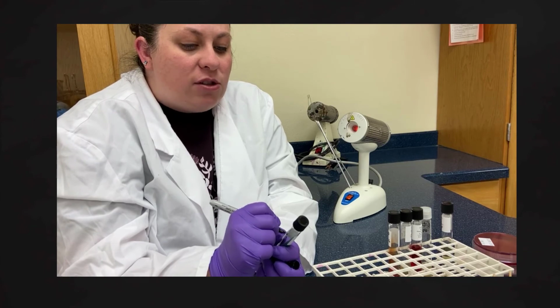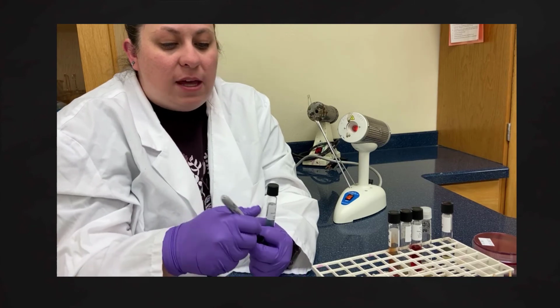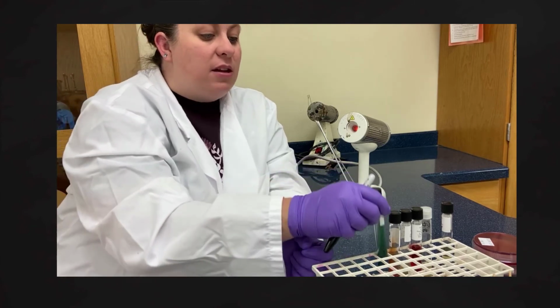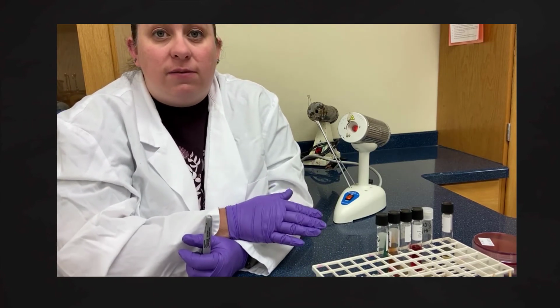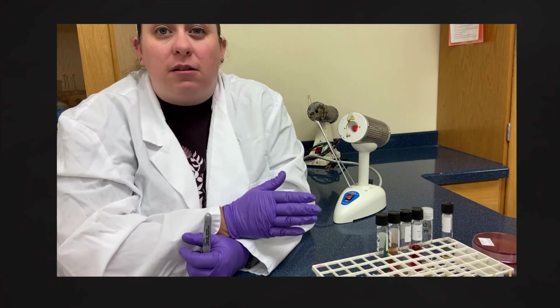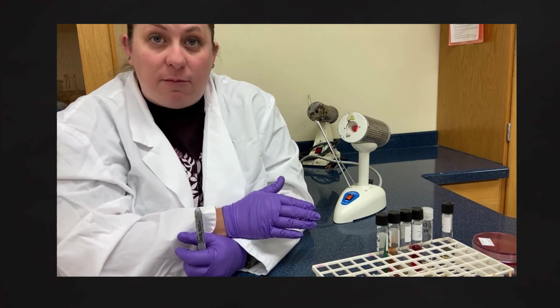Okay, now these are going to go into the incubator. Some of them have to be incubated longer than others. You have to pay attention to those times. But they're going to go in the incubator, and this is going to allow us to then do further tests, especially when we look at certain things like our gram-negative bacteria.